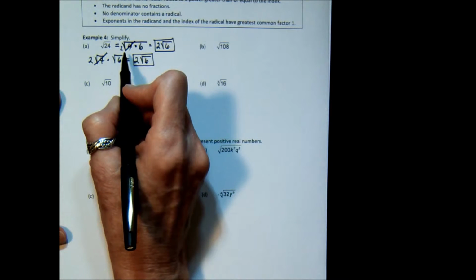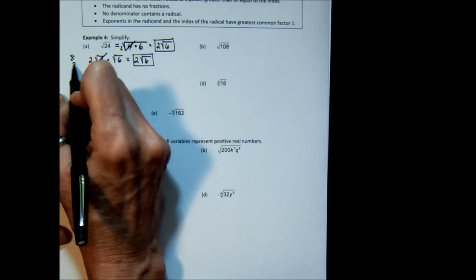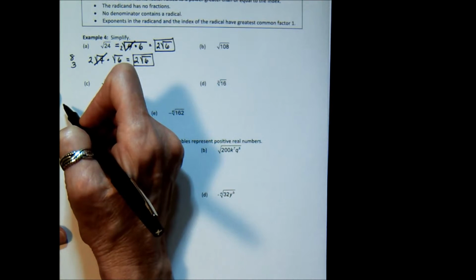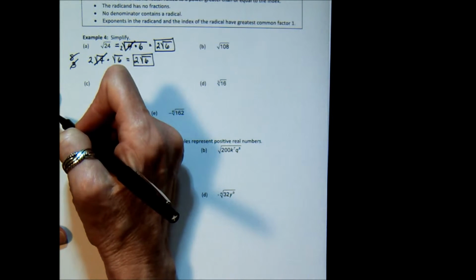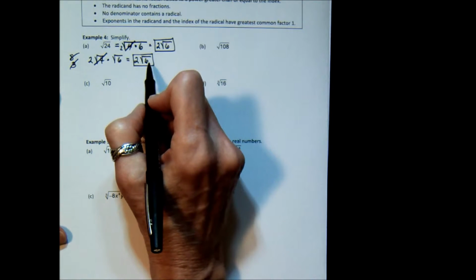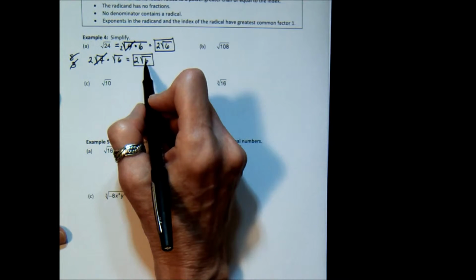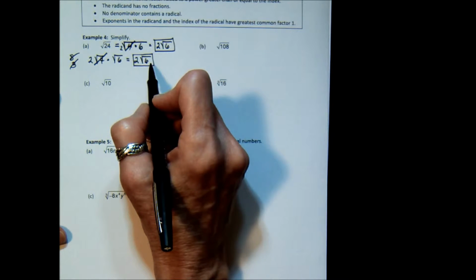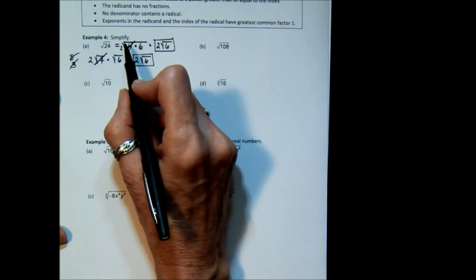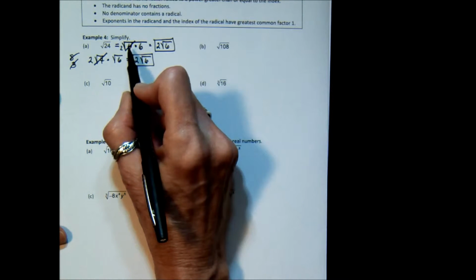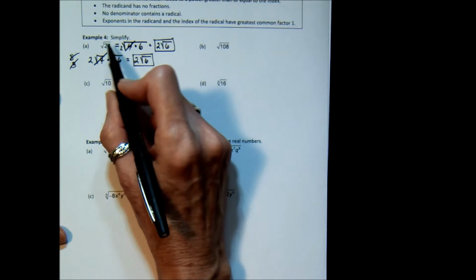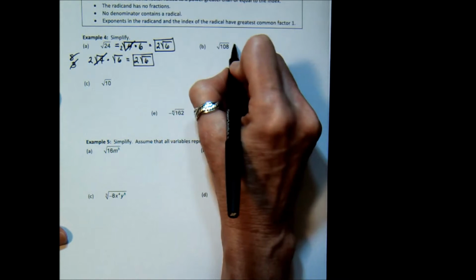It would have done me no good to break down 24 into 8 times 3, because neither one of those is a perfect square. I couldn't take the square root of either one. It also doesn't do me any good to break down that 6 into 3 times 2, because I can't take the square root of either one. So unlike a factor tree where you keep going till you can't go any further, here you only want to break down into the biggest perfect square factor that our original number has. So let's look at 108.